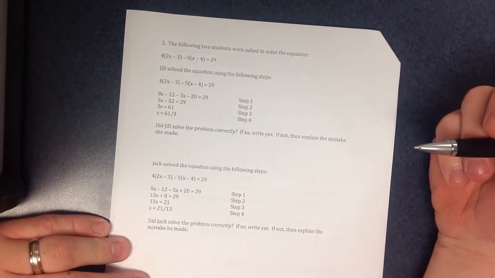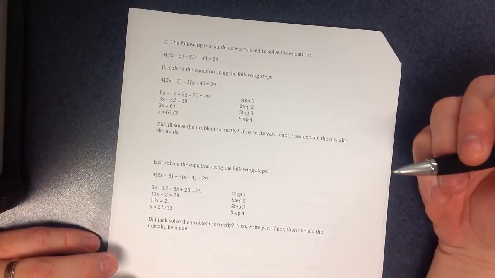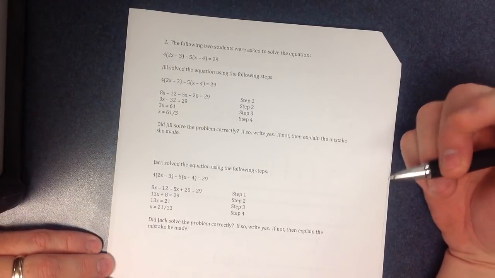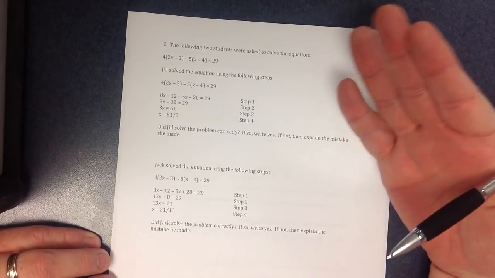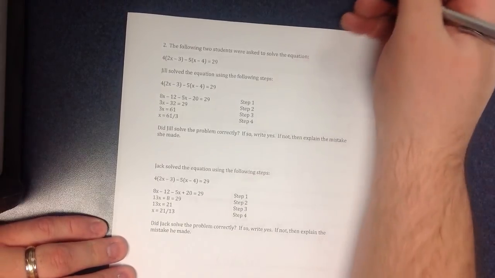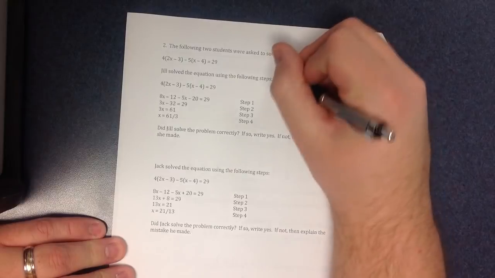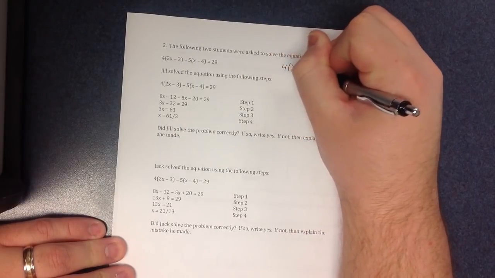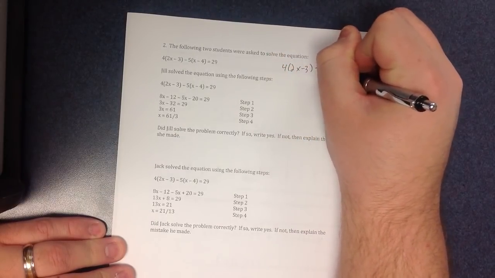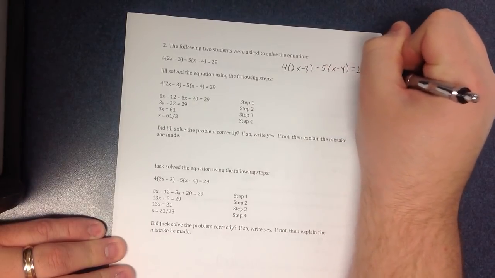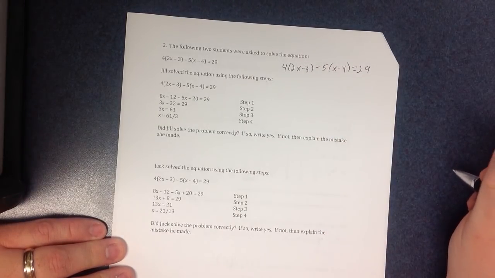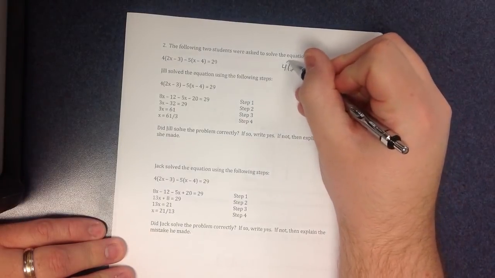The way I always like to start these problems is by just doing the problem and then seeing if your work matches up with theirs or not. So what I would probably have done is, we have 4 times (2x minus 3) minus 5 times (x minus 4) equals 29. Again, the first step is to distribute.